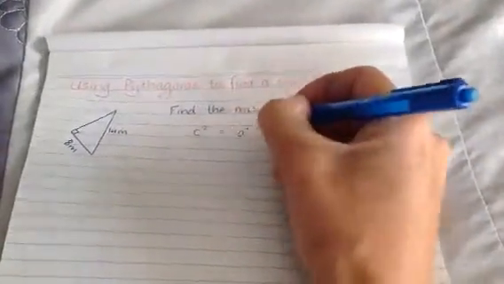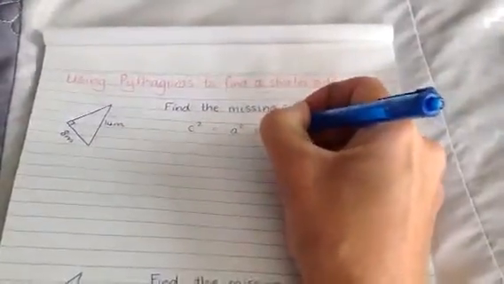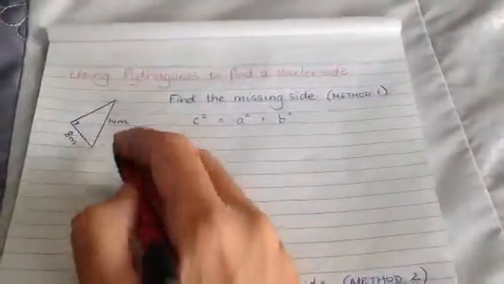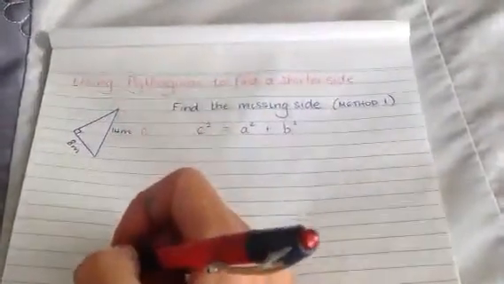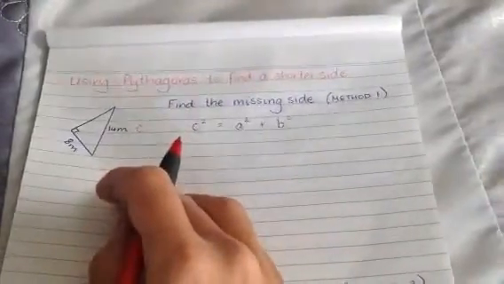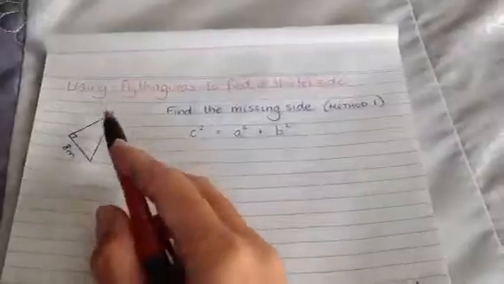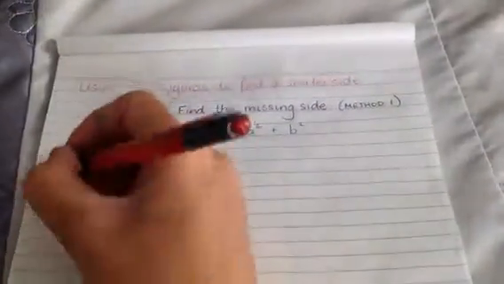So c squared equals a squared plus b squared. Now looking at that, I better label things. So the side opposite the right angle, the longest side, will always be c. And then the other ones don't really matter. To make things a little easier, usually we label the side we don't know as a. But as I say, it doesn't really matter. Alright, so now we've got c, a and b.